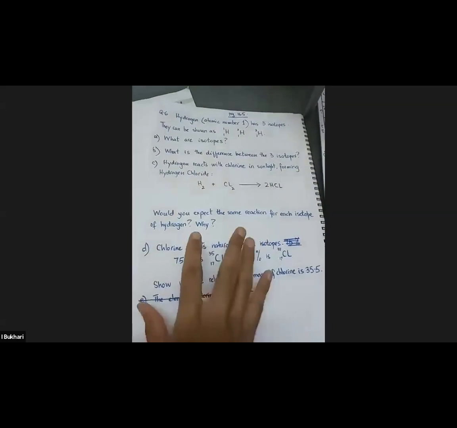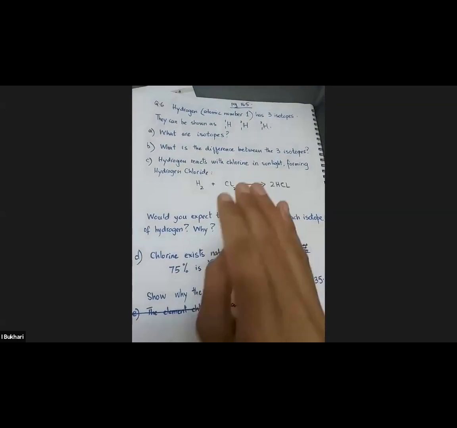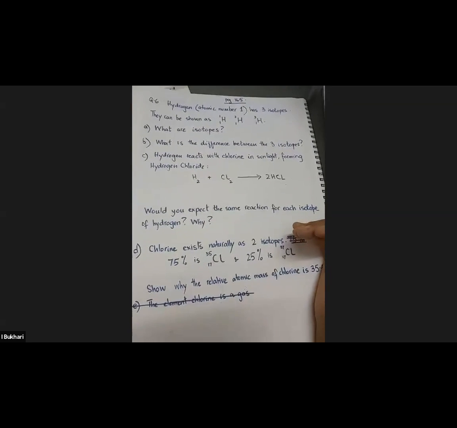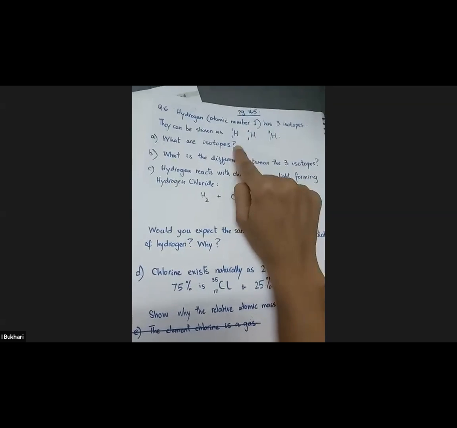So the way I would like to see this answer would be this: since it is the electrons that participate in the reactions, the nucleus does not participate in chemical reactions. Remember this. The nucleus does not participate in chemical reactions, and they differ in their nuclei.